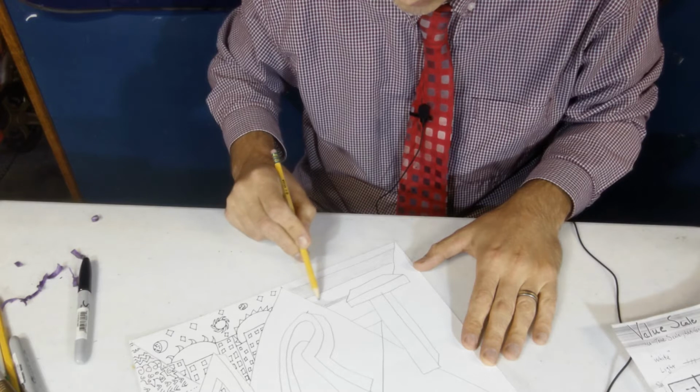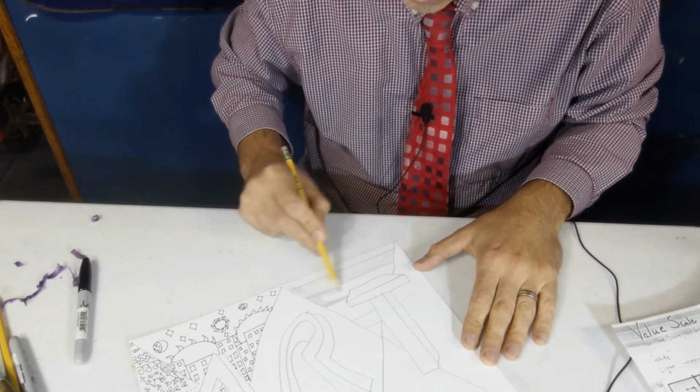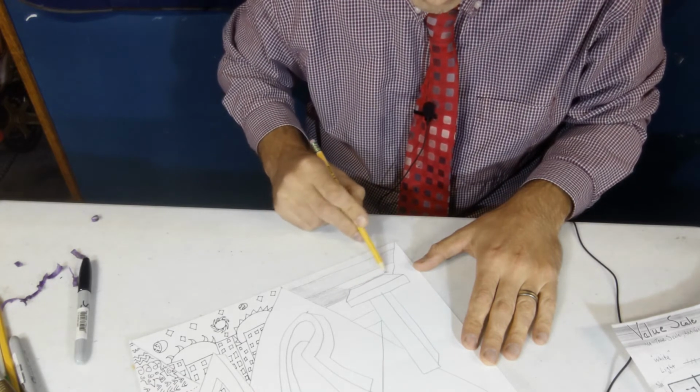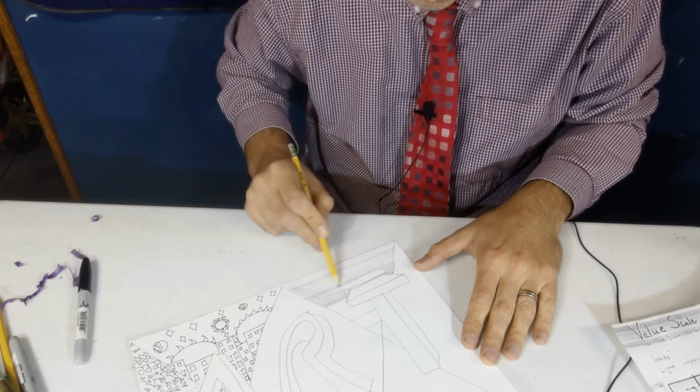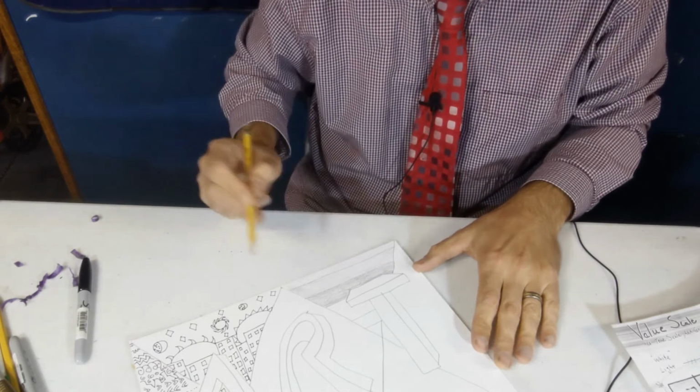So now I'm going to come right in here, and I'm going right up next to the side. I'm not going over out of the box. I'm just trying to fill in that area the best that I can. Back and forth, trying to avoid the letters so that I have that in there. Good, that's starting to get darker.